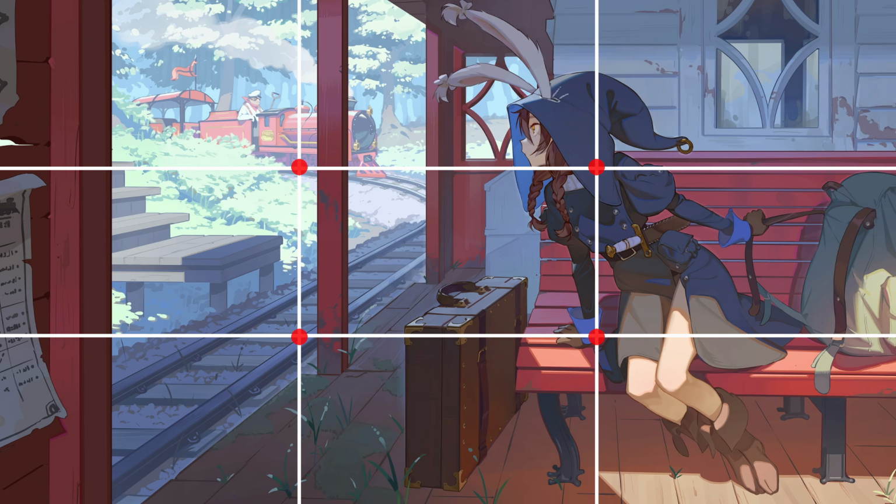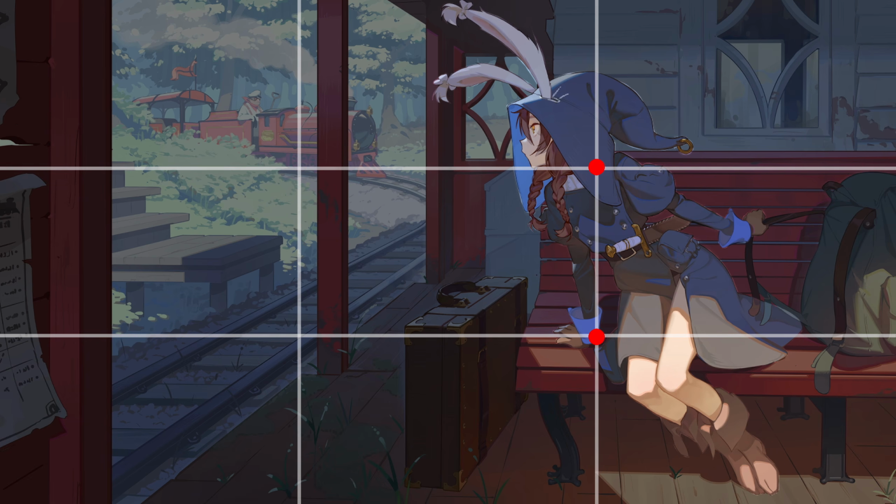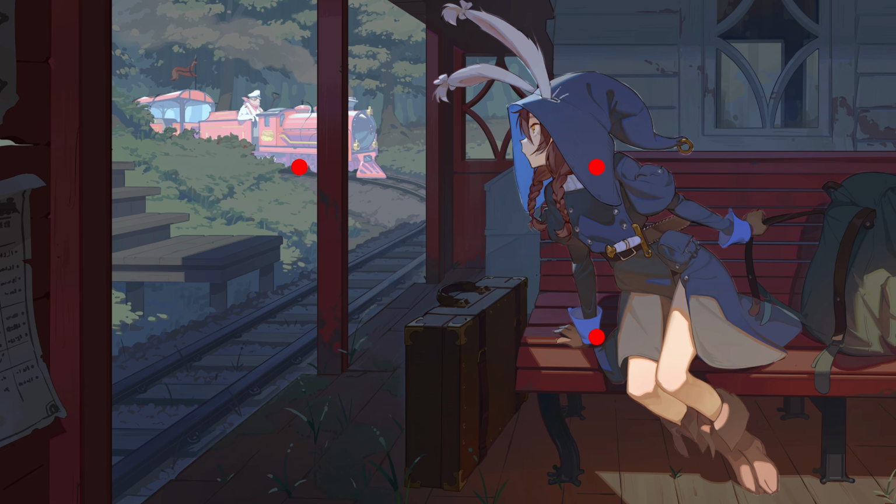and creating 4 intersections. When using the rule of thirds, we want to align our points of interest along the lines and, most importantly, along the intersections of these lines. The point of interest can be anything that we want to show to our audience. For character illustrations such as these, we obviously want our character to be the main point of interest.